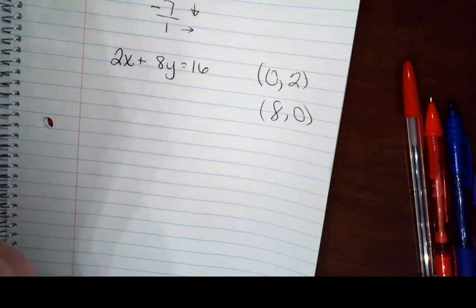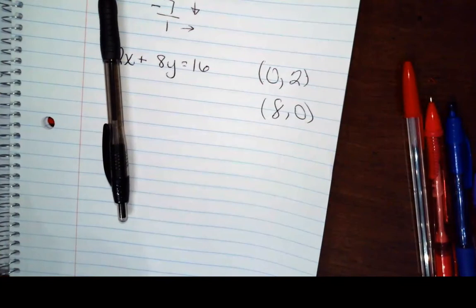All right, so you are ready to finish this section. And that means you're ready to go on to the next section when you're done with this one. So let me know if you have questions.